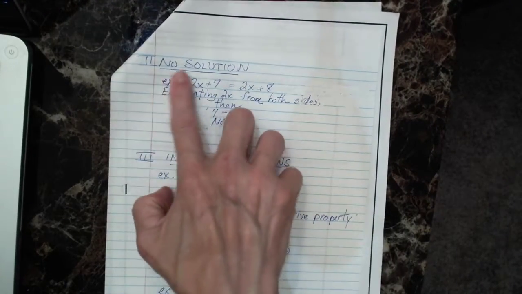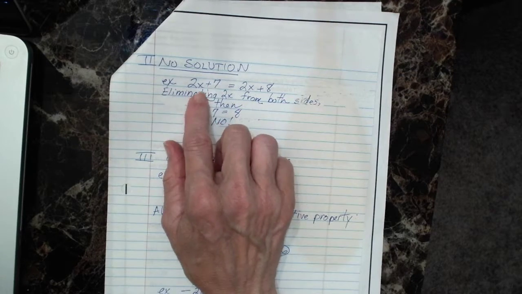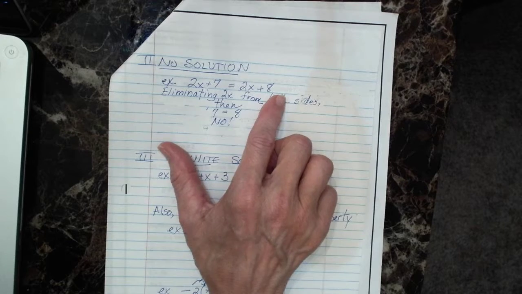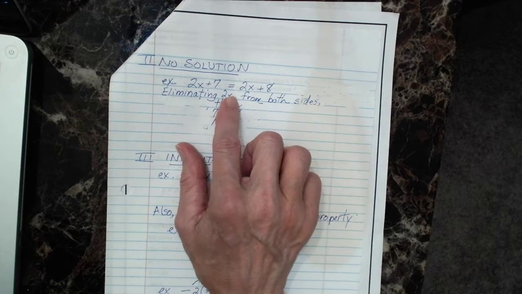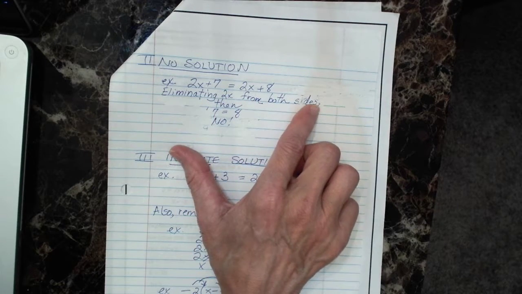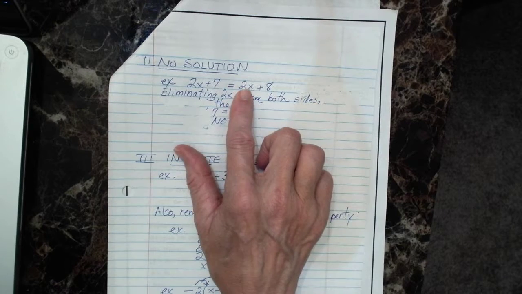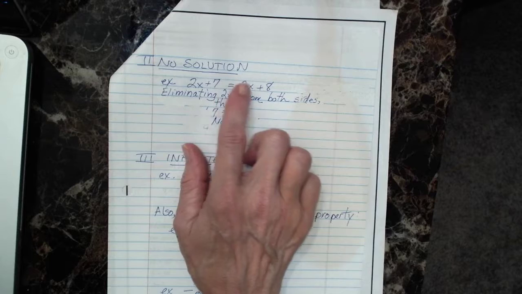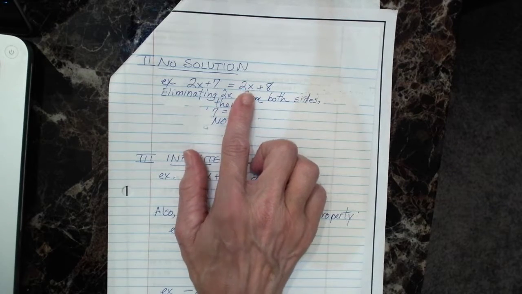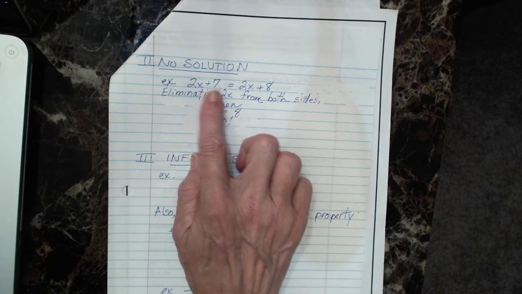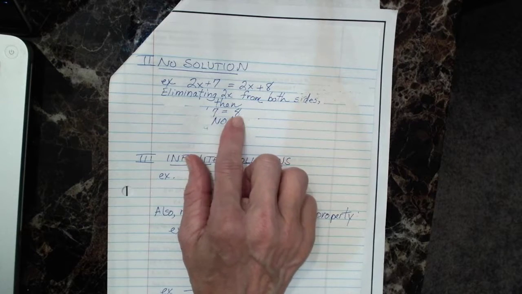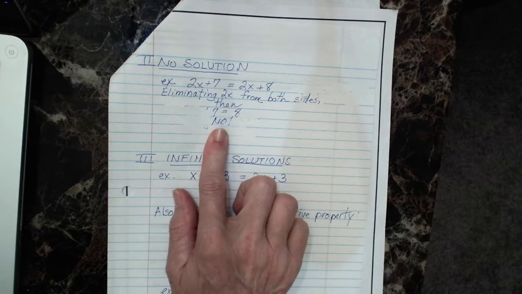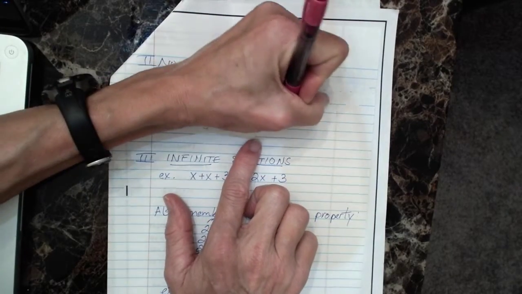In the case of no solution, our example is 2x plus 7 equals 2x plus 8. If you try to eliminate 2x from both sides, as we have tried to do before, you end up with 2x minus 2x here and 2x minus 2x here, which just leaves you with 7 equals 8. No, that's not possible. So you have no solution.